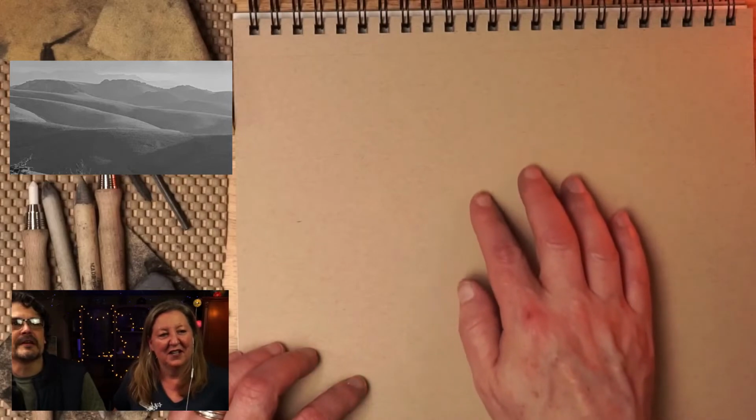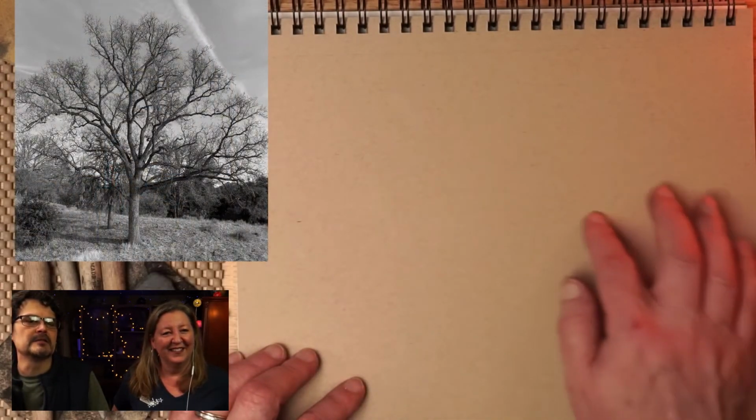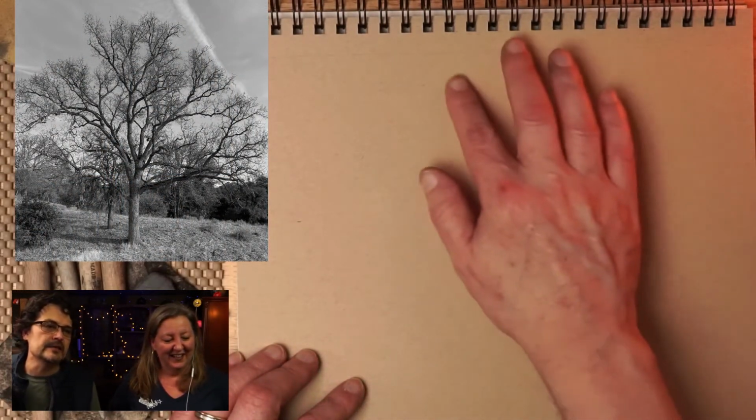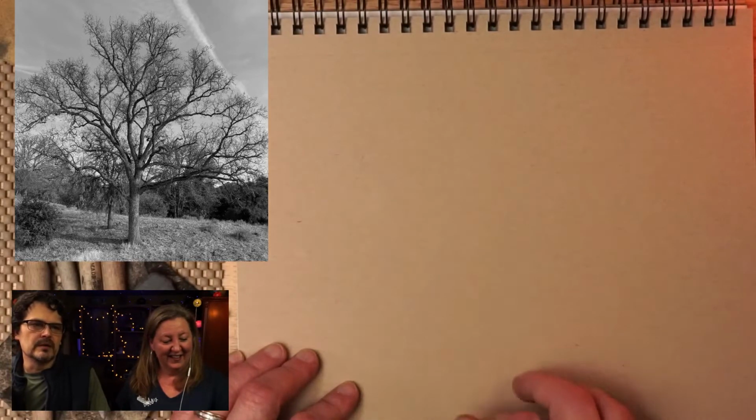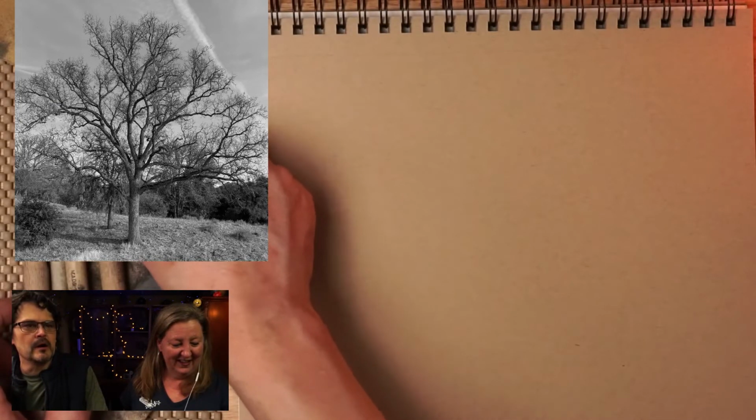So I'm showing you my dirty hands there. And I was doing that for a reason, because if the hands get dirty enough, you can actually use that to smudge things out. But mine weren't dirty enough, so I guess I bathed too often.